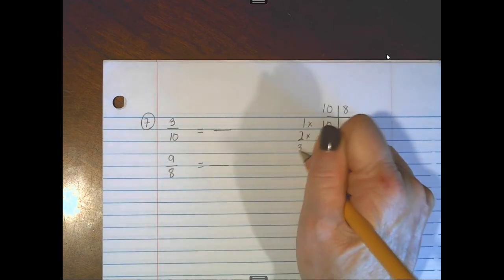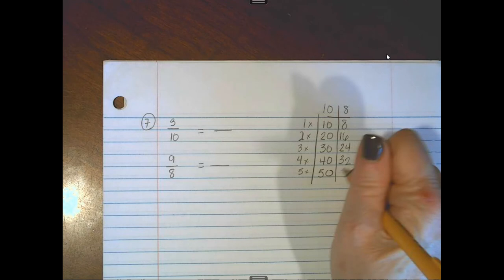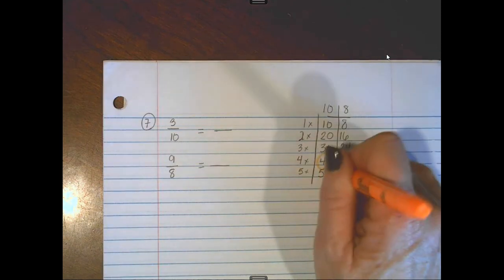So let me look at this. We have 10 and 8 as our denominators. So 10, 20, 30, 40, 50. I'm going to start with the first 5 multiples: 1 times, 2 times, 3 times, 4 times, 5 times. And then I have 8, 16, 24, 32, 40. And I'm going to stop right there because I just found the least common denominator in my list, 40.